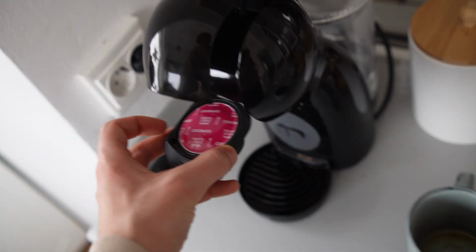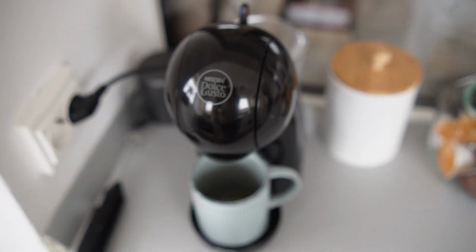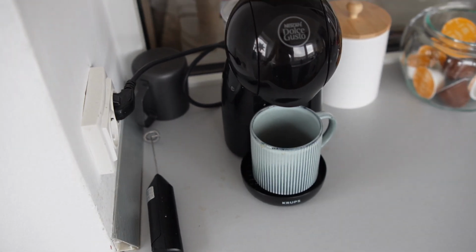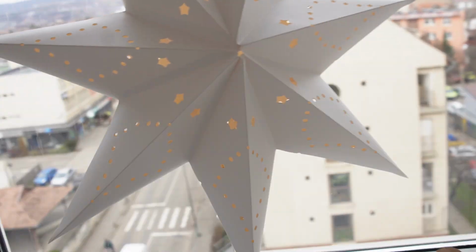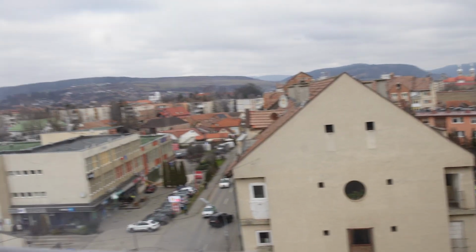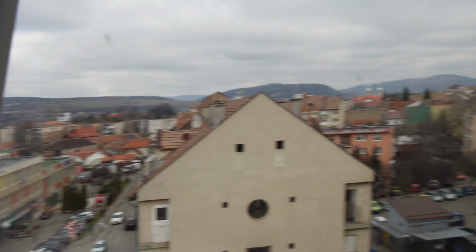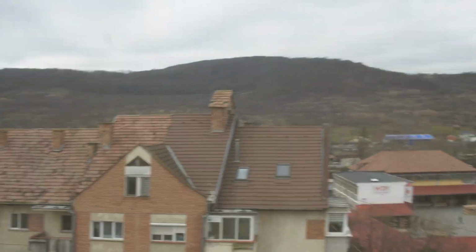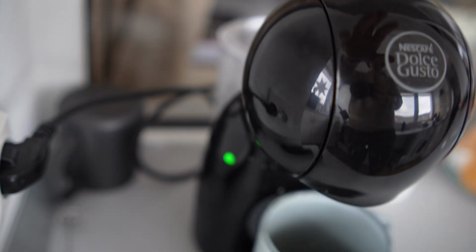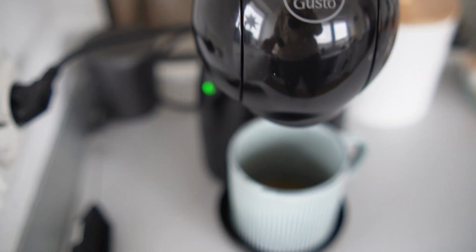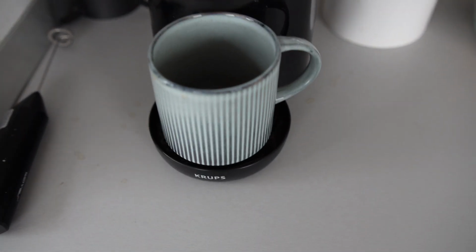Yep, that's in there. Oh my days, guys, this is just more than beautiful. The beautiful views of the bay. Is it done? Yes, you can see the green light. Now we can brew coffee.